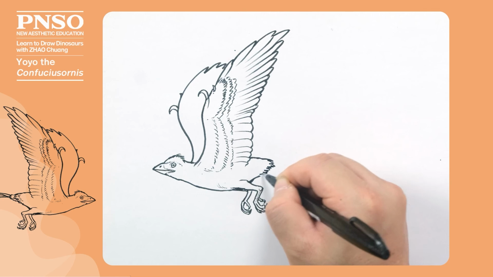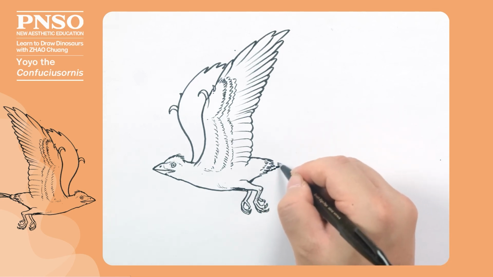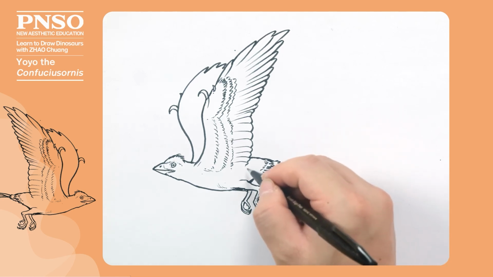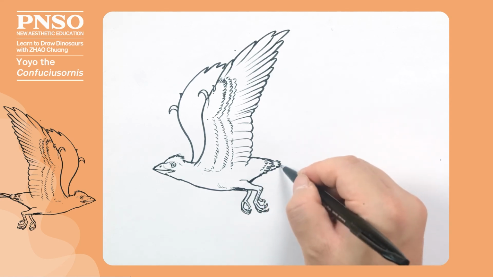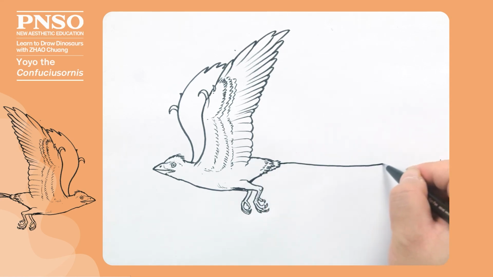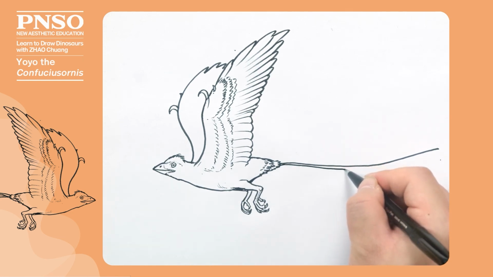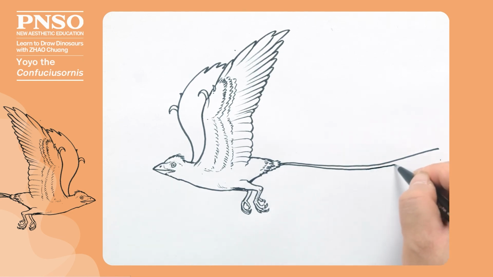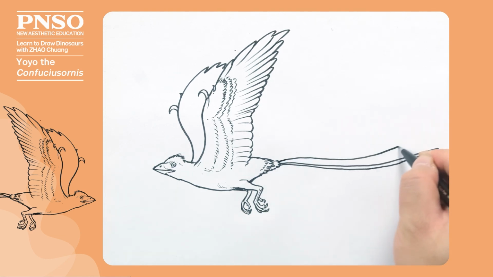At the end of their tails were relatively short feathers, and they didn't have tail fans like many other birds. Next, let's draw their very long tail feathers. Male Confuciusornis had very long streamer-like tail feathers, which is a great feature of them.